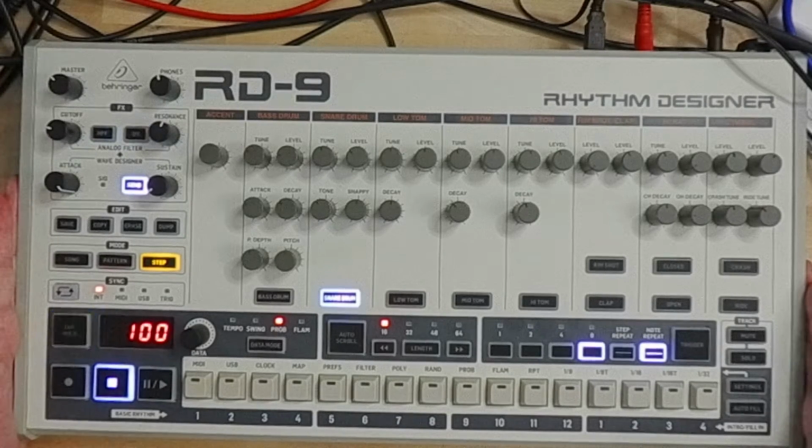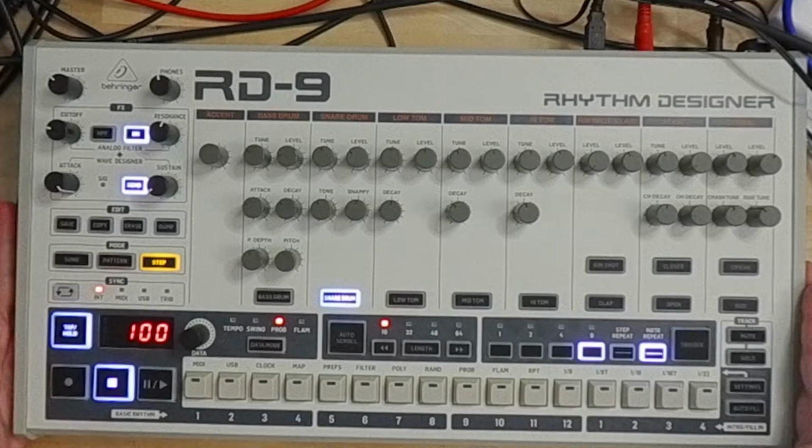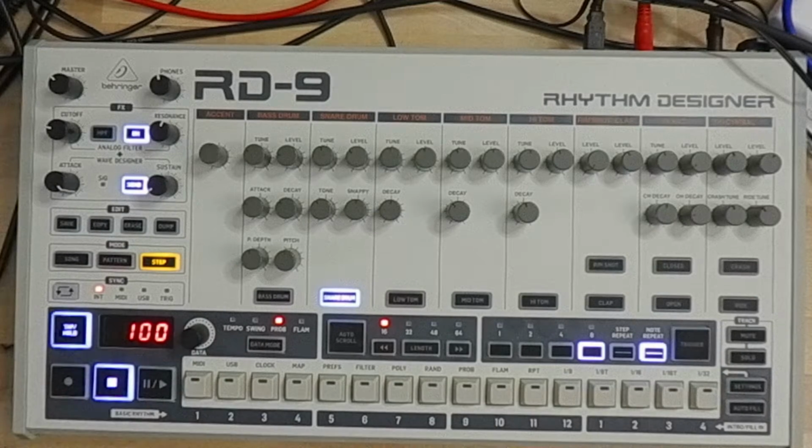However, today I was messing around with this thing and found a couple ways to use it that I had never thought of, and I thought I would share those with you because they do involve using the sequencer. I've never, quote, jammed with a drum machine. I've sequenced with a drum machine, I've sampled a drum machine, I've used it as a sound bank, like I said, but I've never actually messed with it and come up with something where I thought, this is fun, let's do this. So I want to show you guys what I've done.